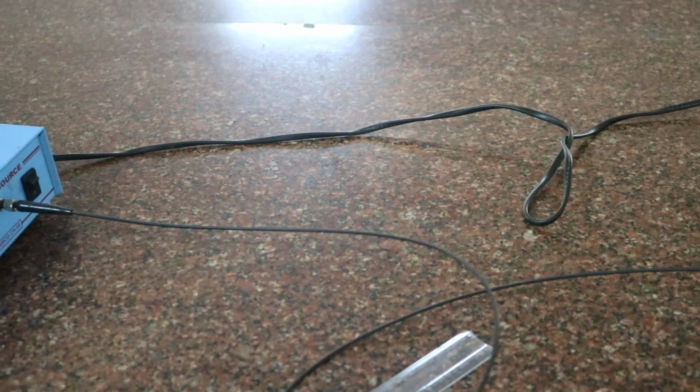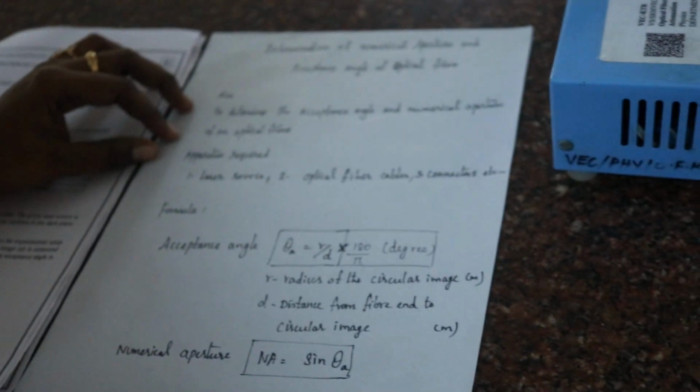This part is about the determination of the numerical aperture and acceptance angle of the optical fiber. For this I need a laser source, optical fiber cable and the connectors. The acceptance angle can be calculated by using this formula.